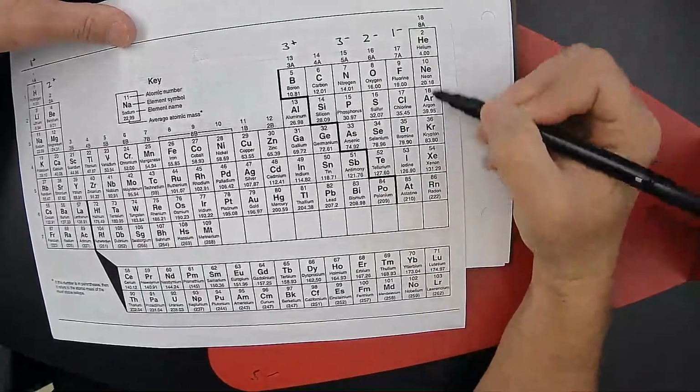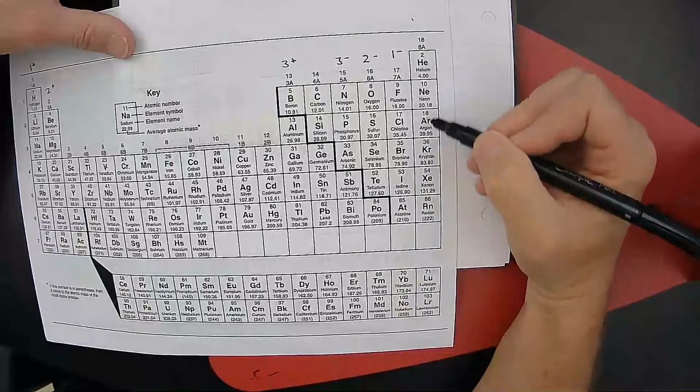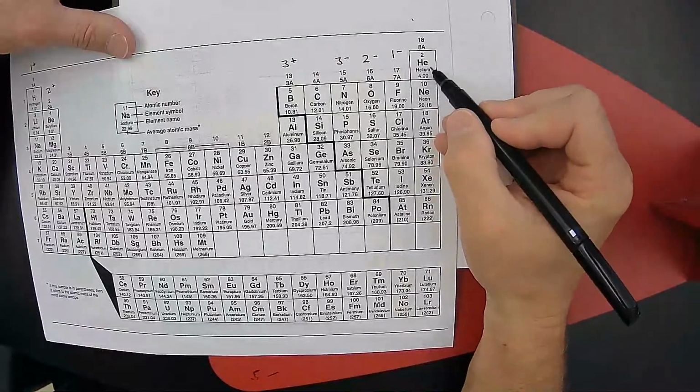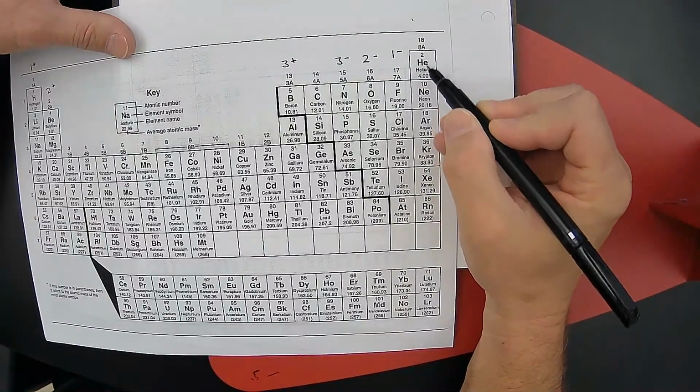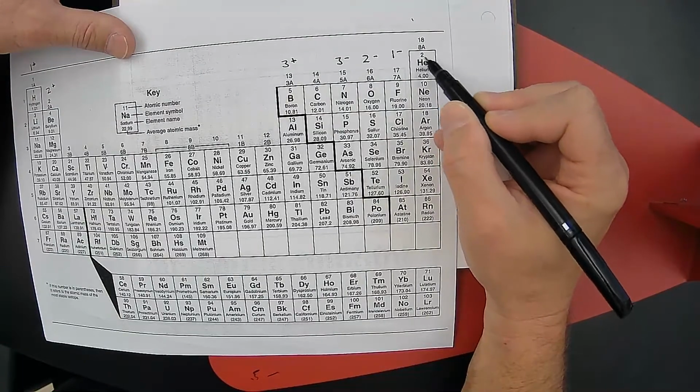Column 8A does not have a charge because it already has 8 valence electrons, or in helium's case it has 2, but in energy level number 1 you can only hold 2 electrons, so it's full.